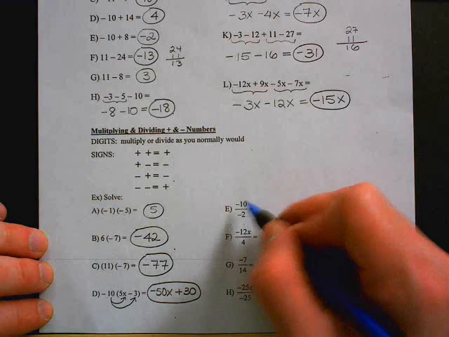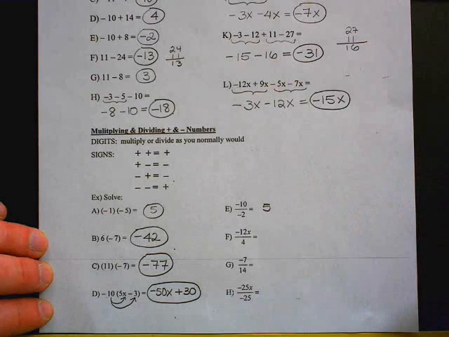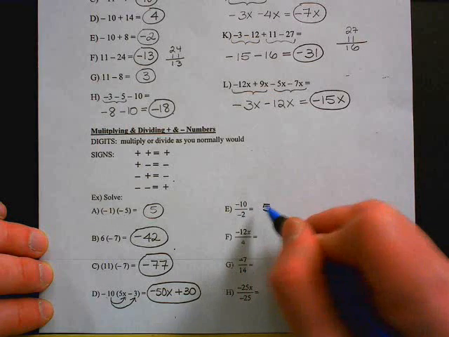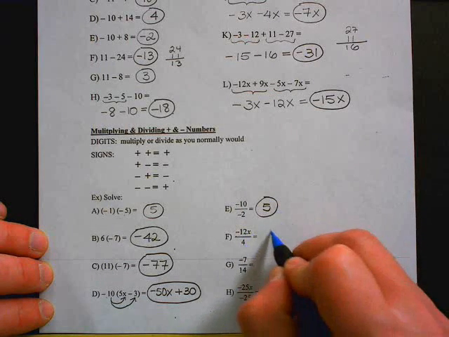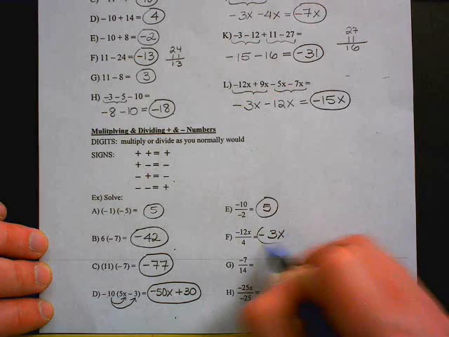Now we're going to do the next one, which is division. So negative 10 divided by negative 2 is 5. And a negative divided by a negative becomes a positive. Negative 12x divided by 4 is 3x. And a negative divided by a positive is negative.